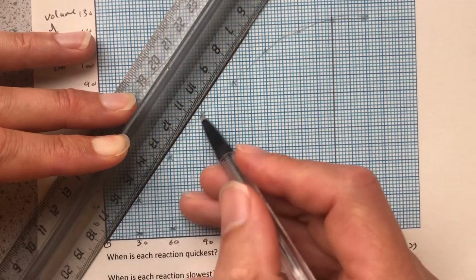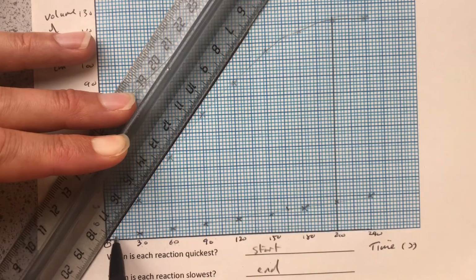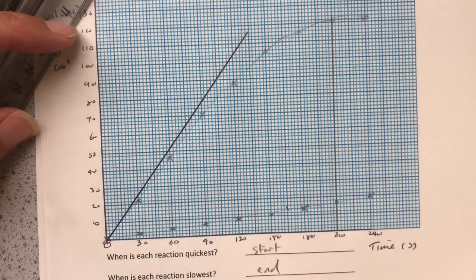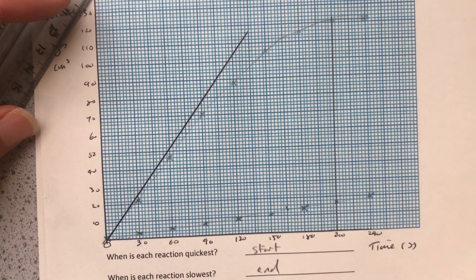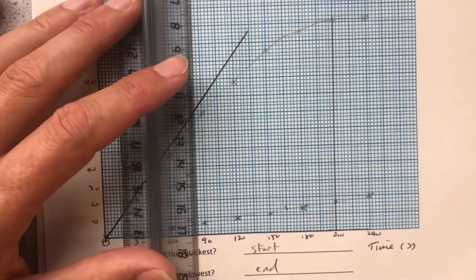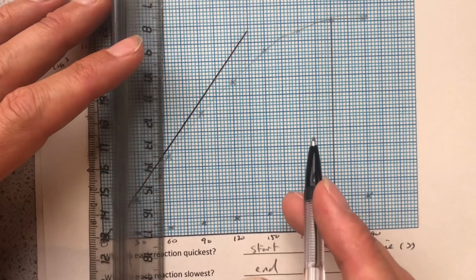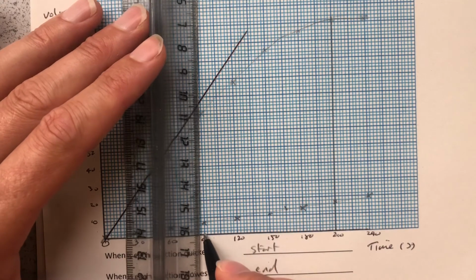Now this graph obviously curves off, doesn't it? It starts off steep and then curves. So I've drawn that as a dead straight line. Now anywhere where it's convenient, we can take readings from that straight line. So I'm going to take it at 90, I think. I'm just going to draw it at 90. I could do it at 60. Because it's a straight line, it's all the same gradient. It really doesn't matter. I'm going to do it at 90.